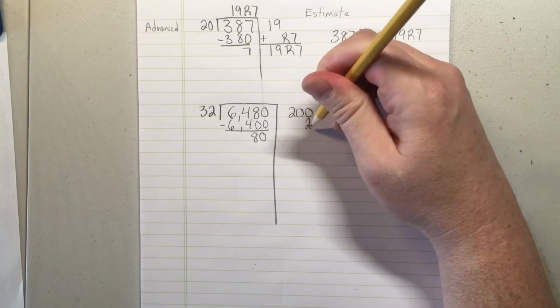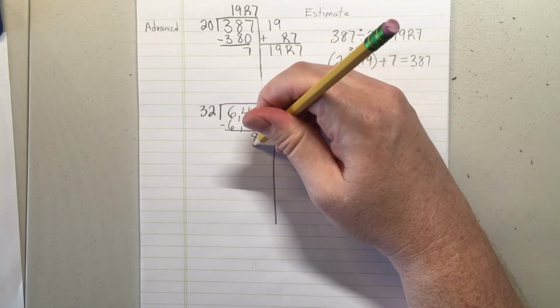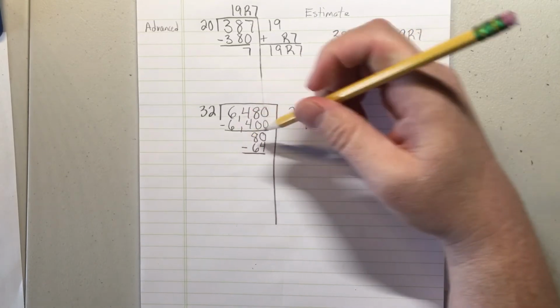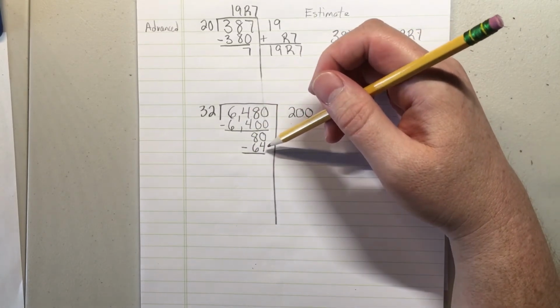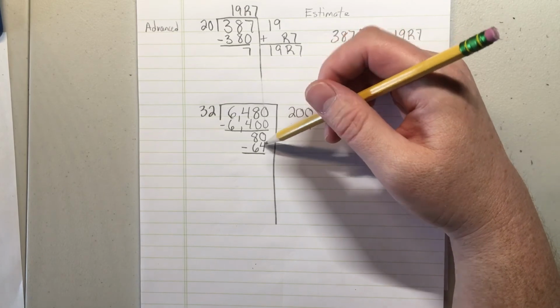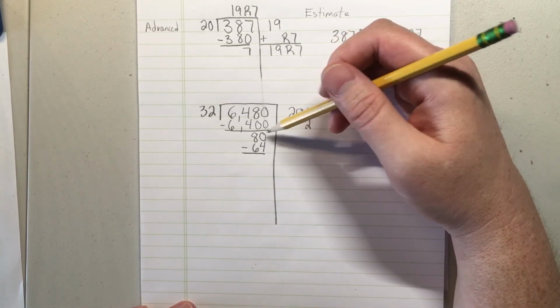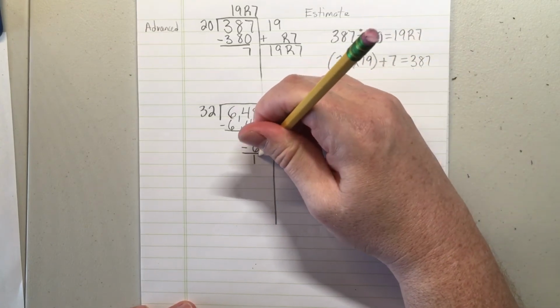I'm going to use 2. 2 times 32 equals 64. Rather than borrowing, which I prefer not to, I'm going to count up. 64 plus 16 equals 80. So I know that's 16.